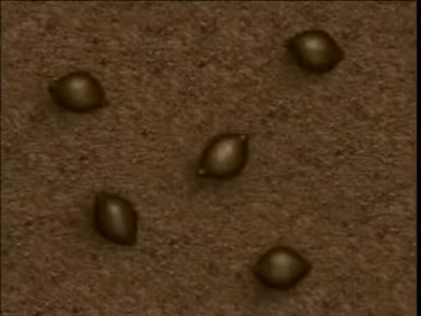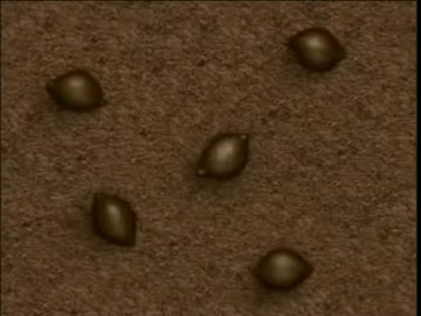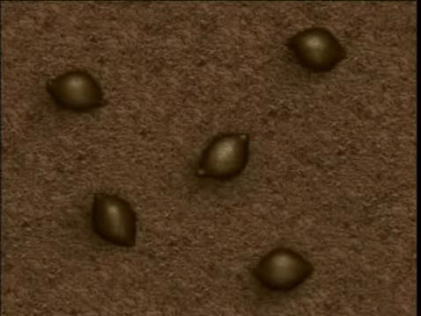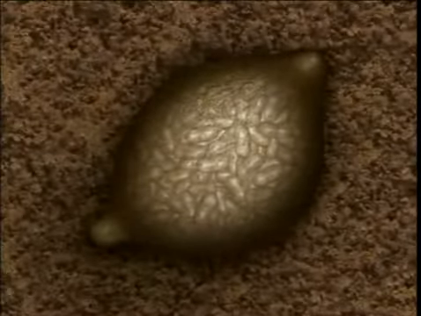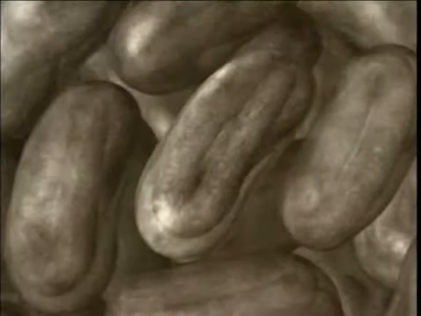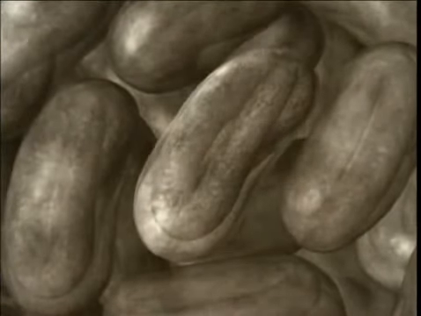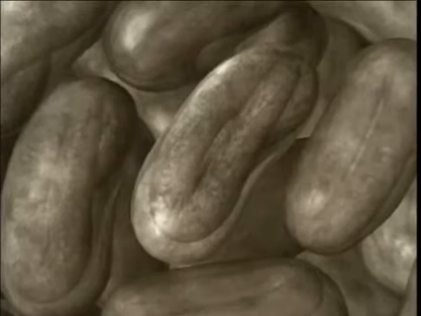In many soils, dark brown, thick-walled cysts lie hidden. Many of them have lain dormant here for years. These cysts often contain hundreds of eggs. Each egg contains an infectious juvenile of the nematode Heterodera schachtii.